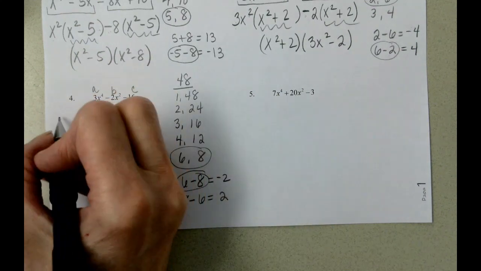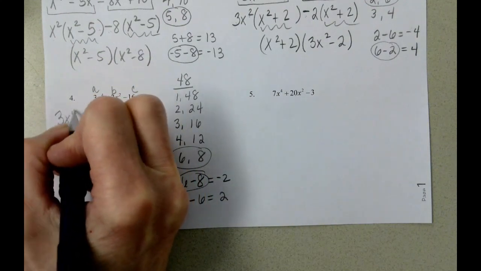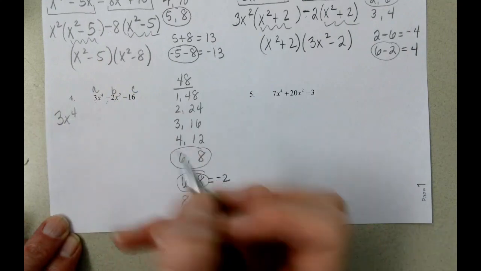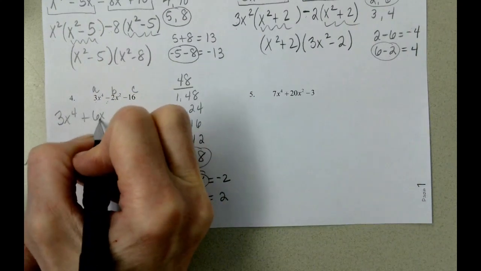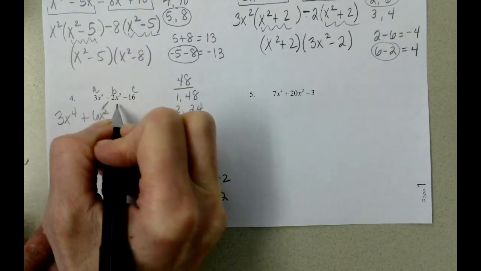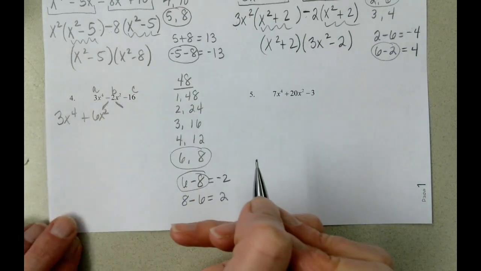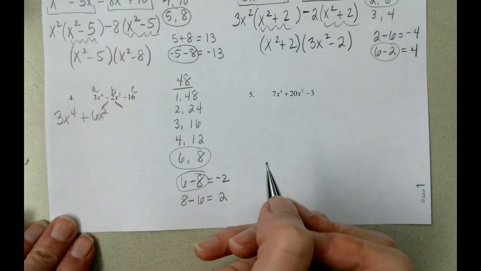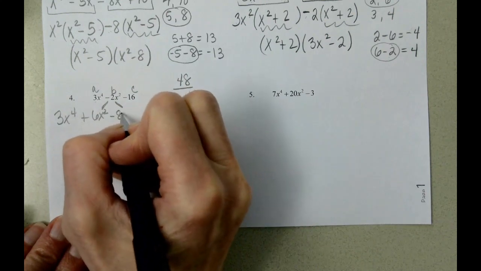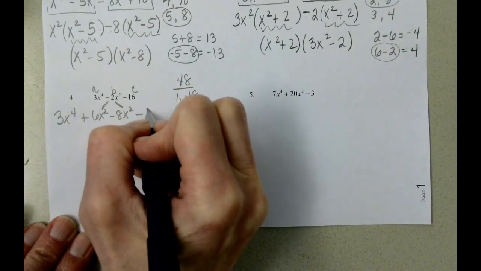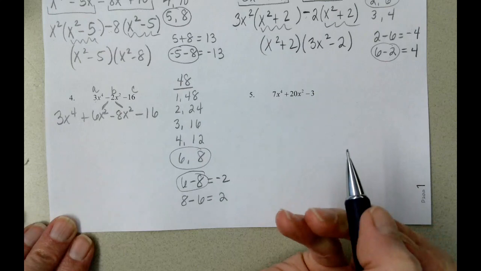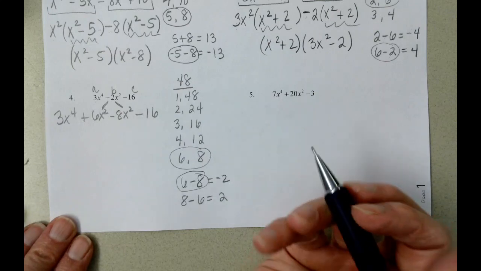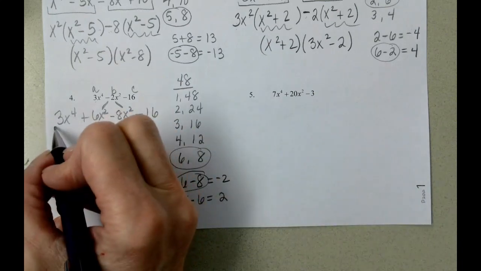So when we fill this back in, it's 3x to the 4th plus 6x squared. Again, remember that our terms here have to be the same as what the middle term is, minus 8x squared minus 16. And that leads us to our grouping here.